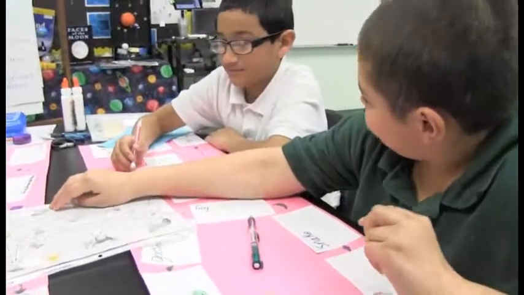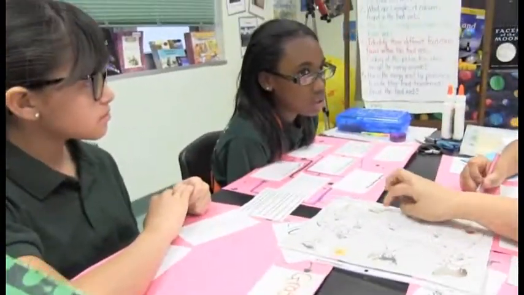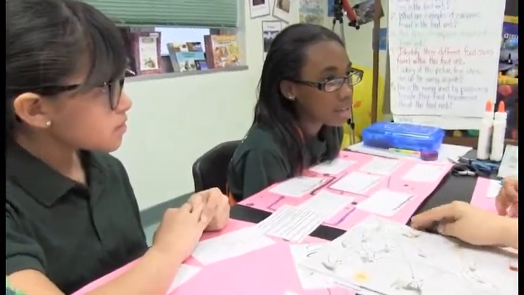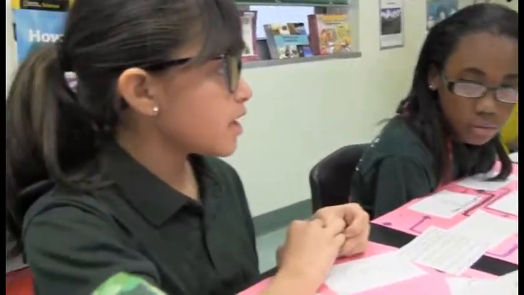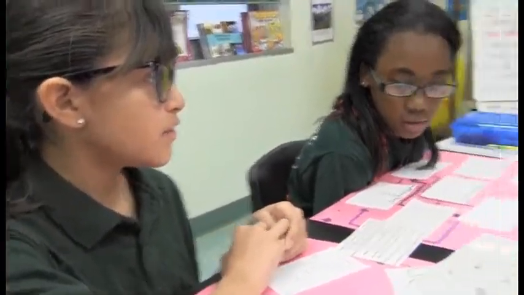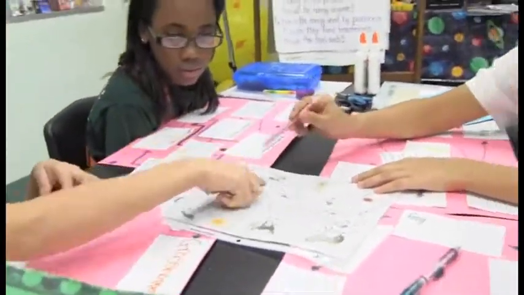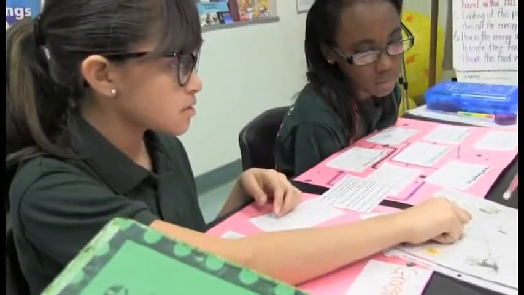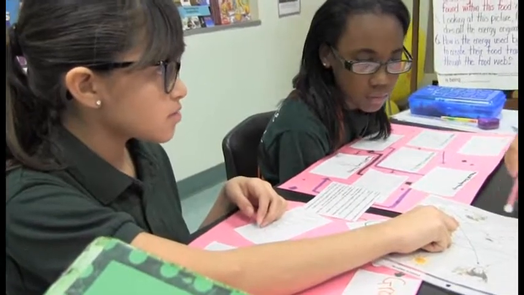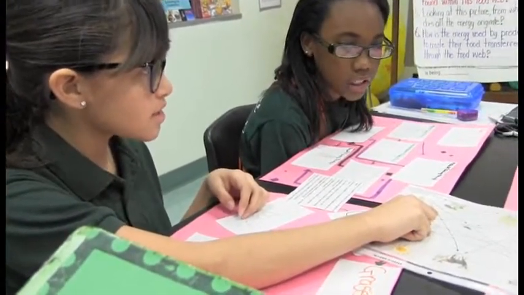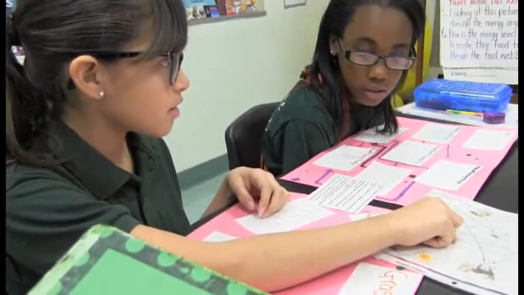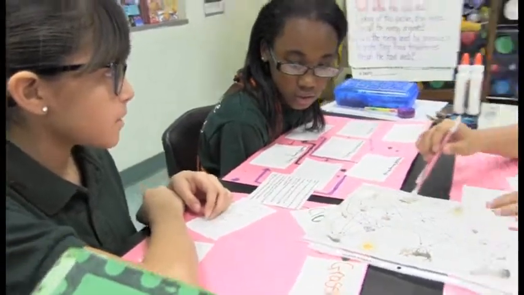A decomposer is an organism that eats dead or non-living things. Say it's a mushroom. It's a mushroom or grass and grains. Actually, mostly all plants or mushrooms, because it's an organism that eats dead or non-living things.